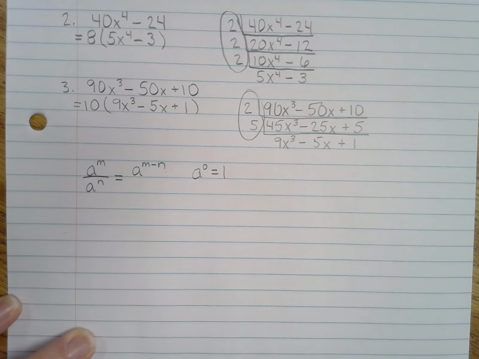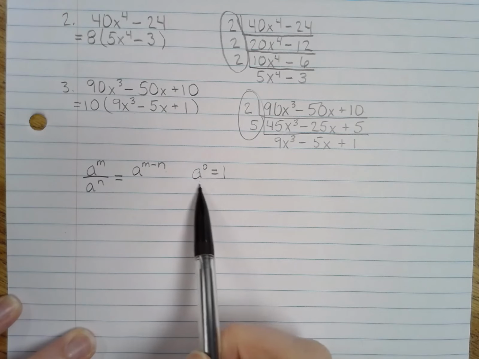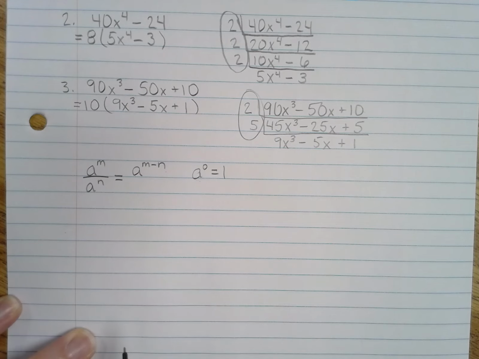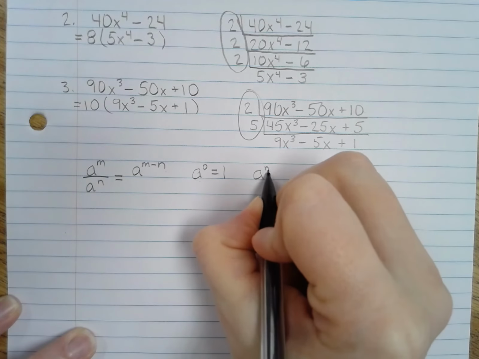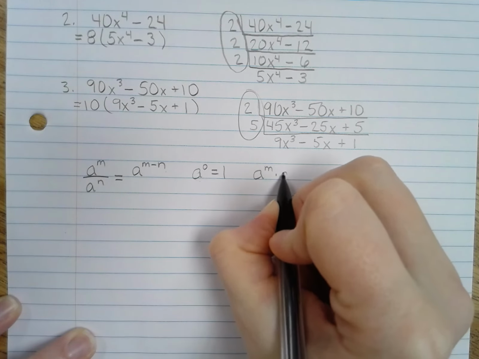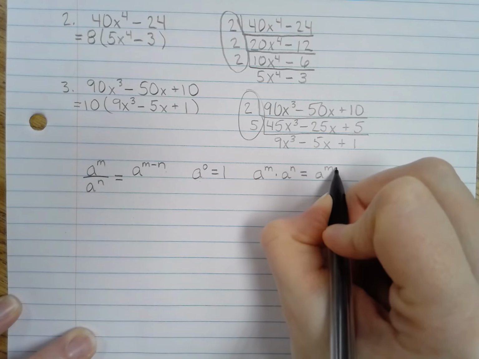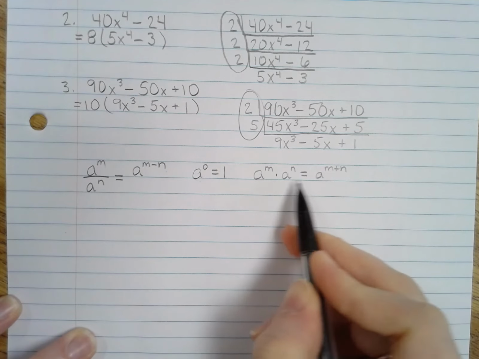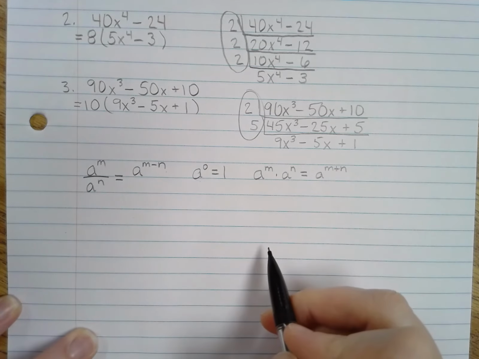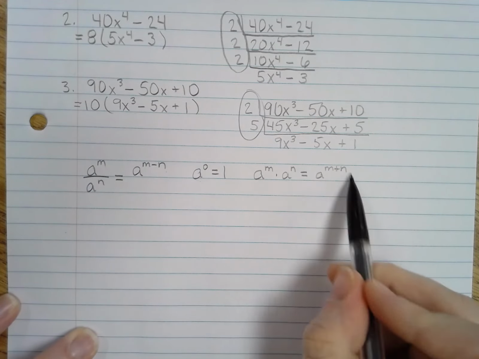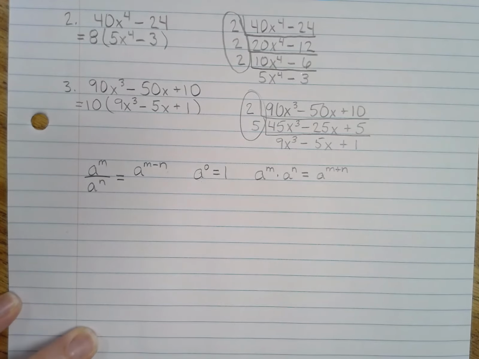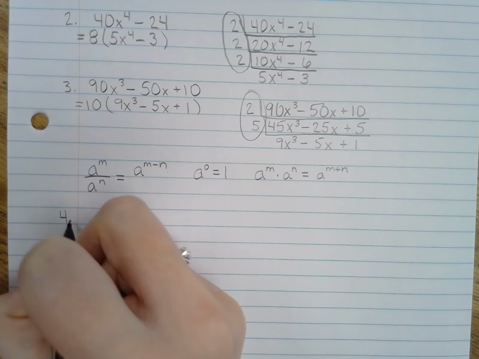We will get to a point in our work where we have factored out all of the variables, so we'll have a 0 exponent, and that's going to represent the numerical number 1. And then finally recall the property that a to the m times a to the n, we will need to add the exponents. This will come in handy when we are checking our work, remembering that when we multiply powers, we add our exponents. So let's look at example number 4.